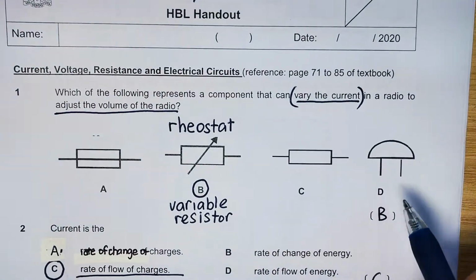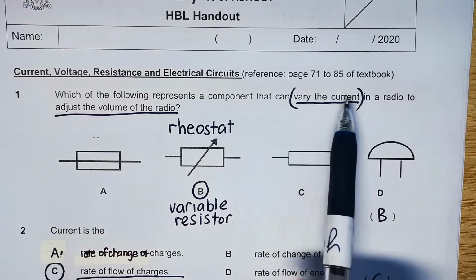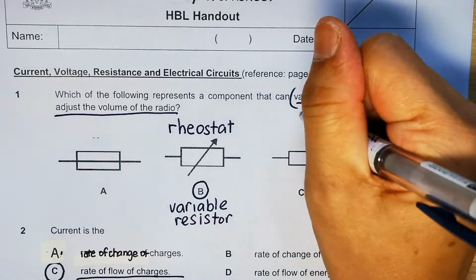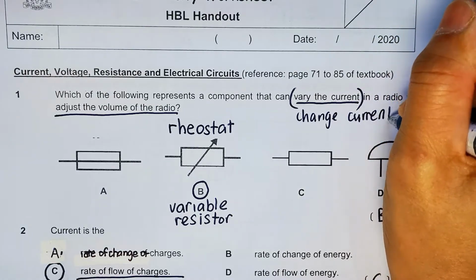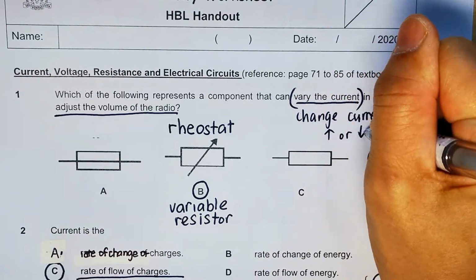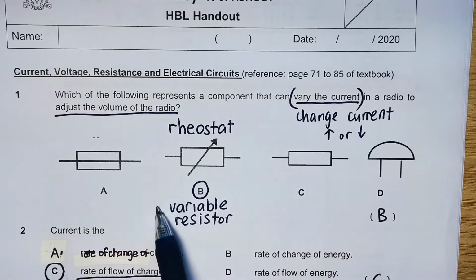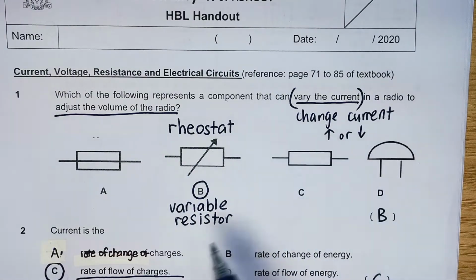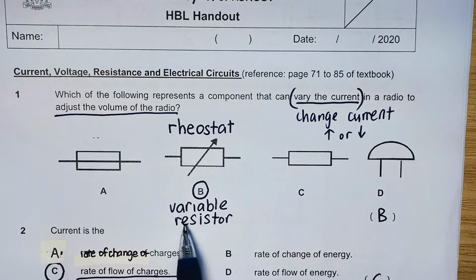Okay, right, so for this question, they want a component that can vary the current. Now, vary the current means you want to change the current. You can increase or you can decrease it. So in this case, the rheostat will be the correct component to choose. A rheostat basically is a component that can change the resistance.